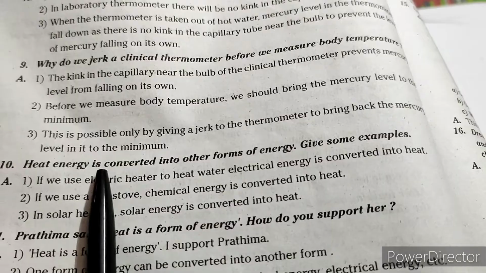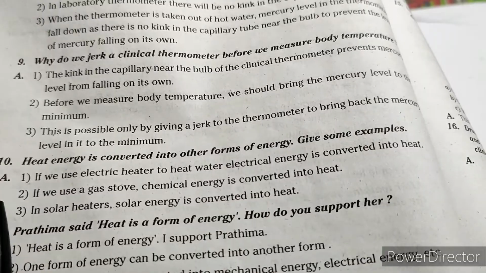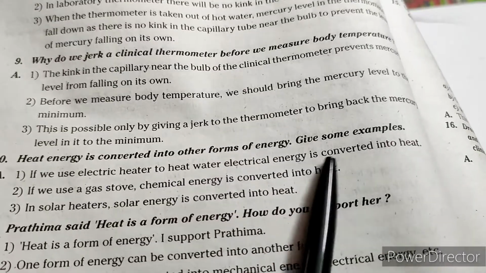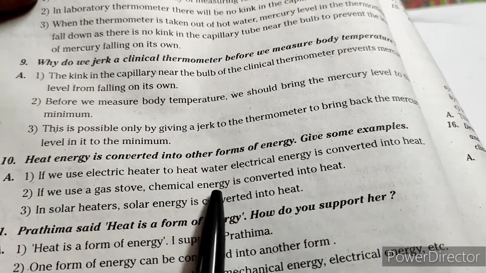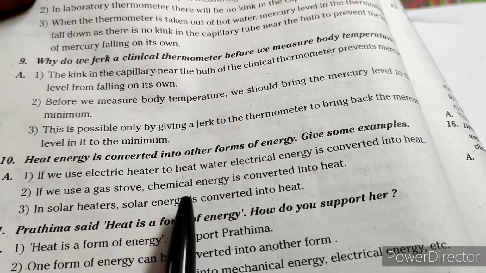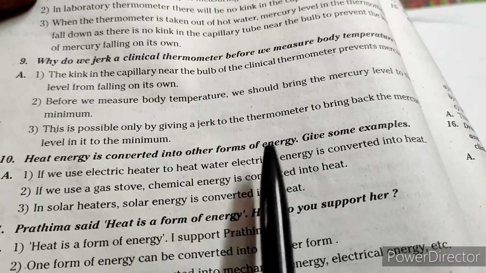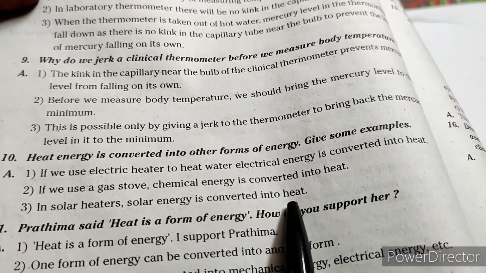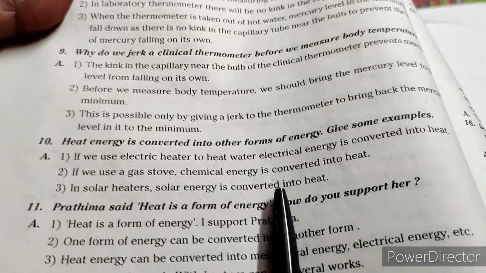10th, heat energy is converted into other forms of energy. Give some examples. Answer: if we use an electric heater to heat water, electrical energy is converted into heat. If we use a gas stove, chemical energy is converted into heat. In solar heaters, solar energy is converted into heat. Okay, here you can see the energy conversion. Electrical energy is converted to heat, here chemical energy is converted to heat, and here solar energy is converted to heat. So these are the examples for conversion of energy from one form to another form.